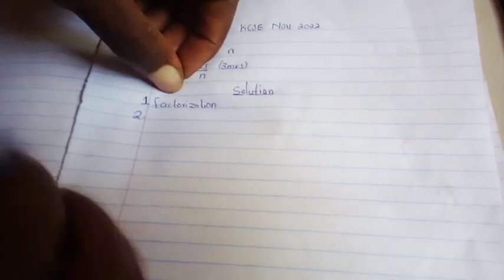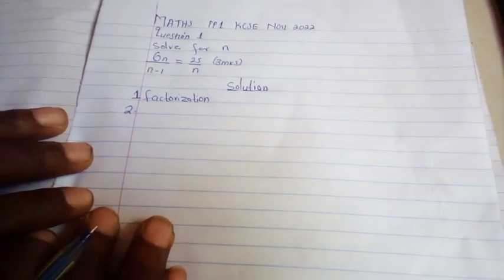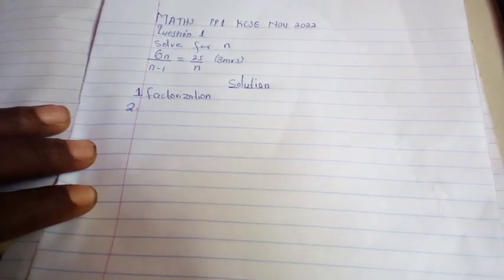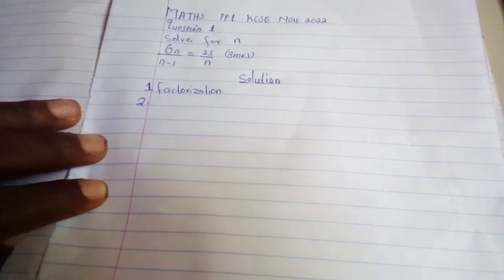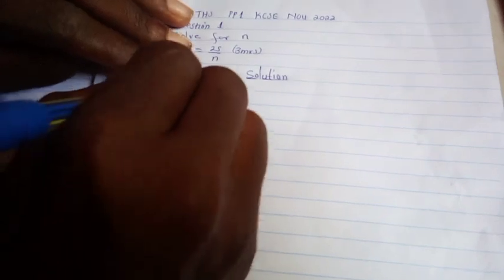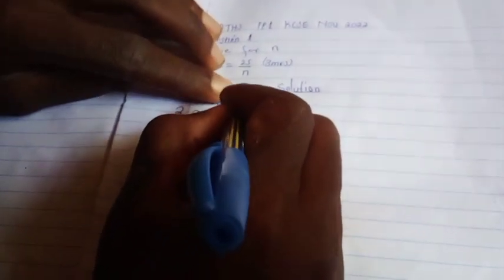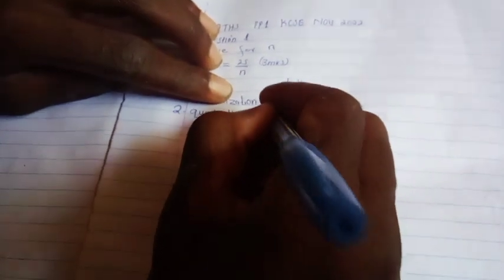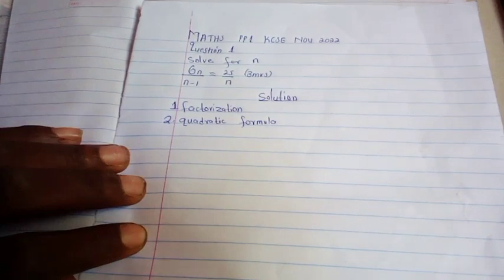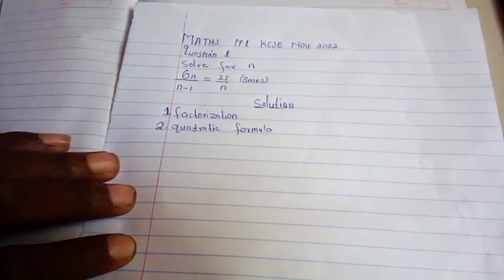Number 2 is using the quadratic method, or quadratic formula. Number 3 is the completing the square method.